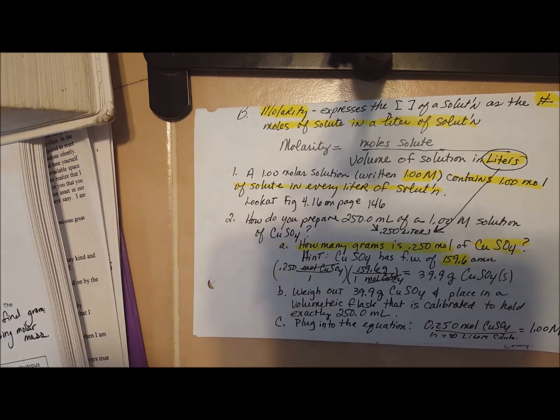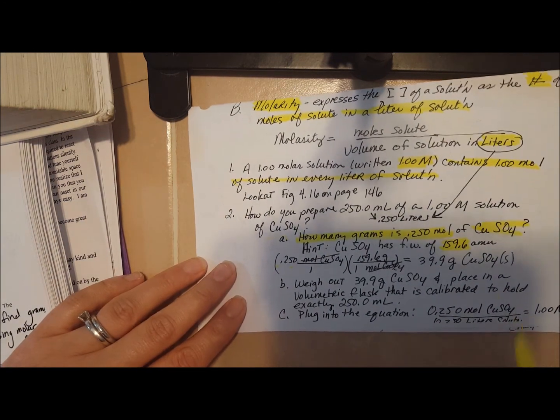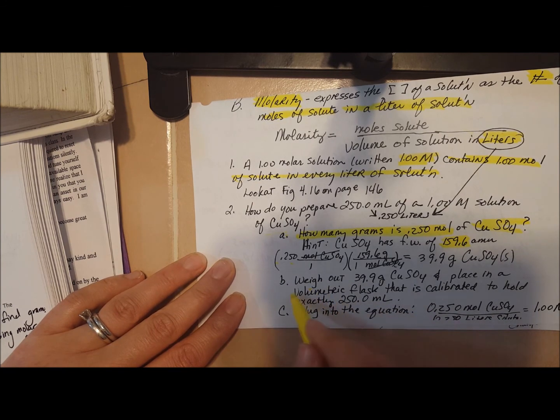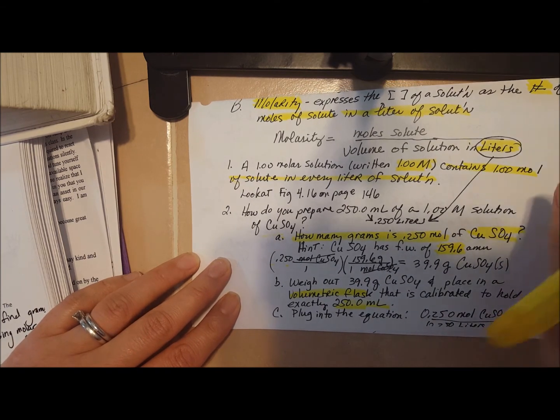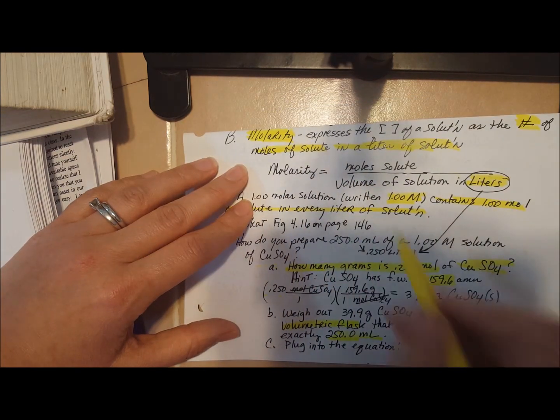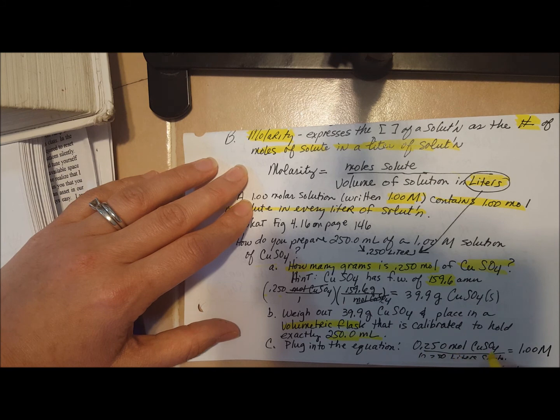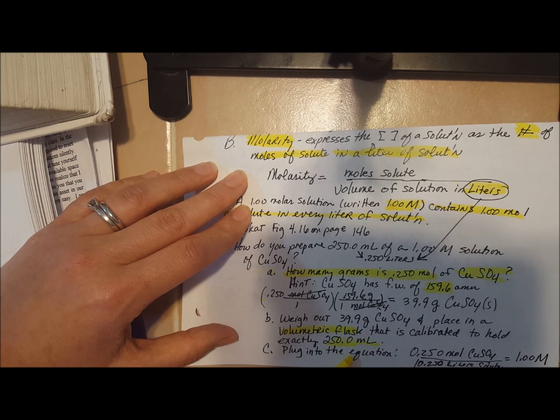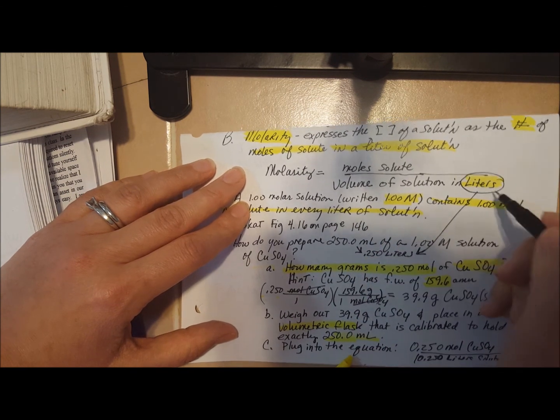This is a solid. Then you're going to weigh it out and place it in the volumetric flask that's calibrated to hold 250 mL. And you're going to plug into the molarity equation we just did up here: the 0.250 moles of copper sulfate is the solute, and you're going to divide that by 0.250 liters, because remember, this equation has to be in units of liters.